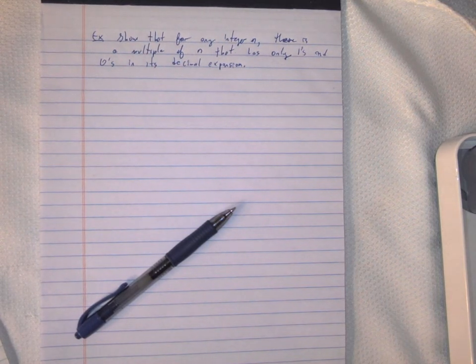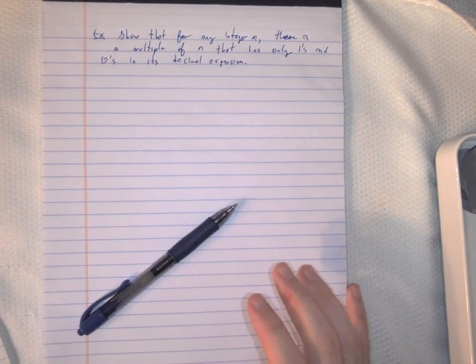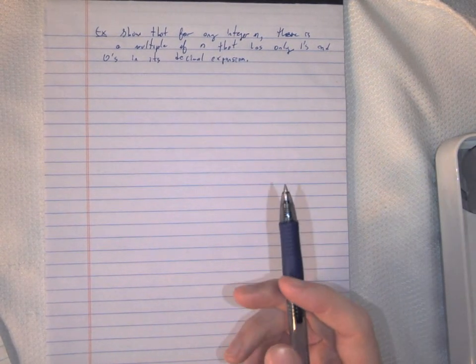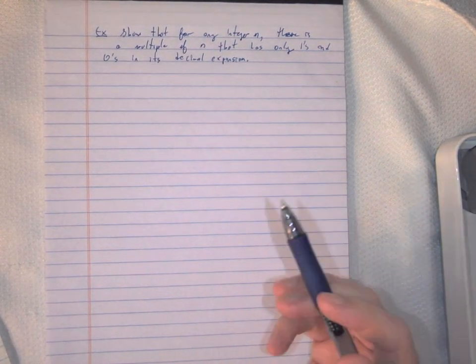Showing this directly seems like a mistake, because you immediately have to start talking about prime decomposition. I don't know how you'd start arguing this one directly, actually. But the pigeonhole principle makes things more straightforward.